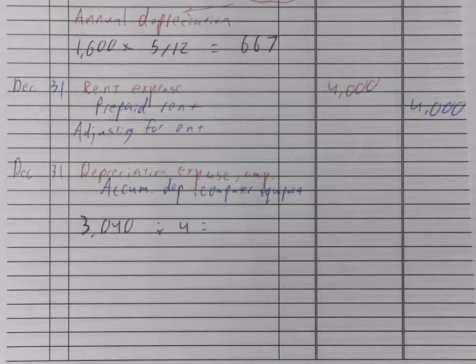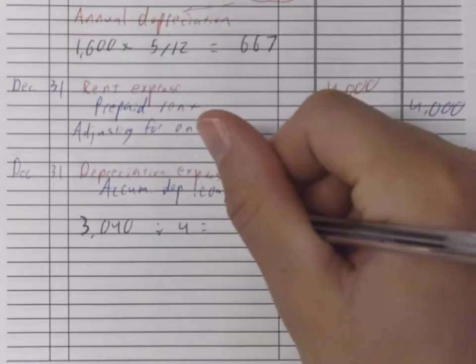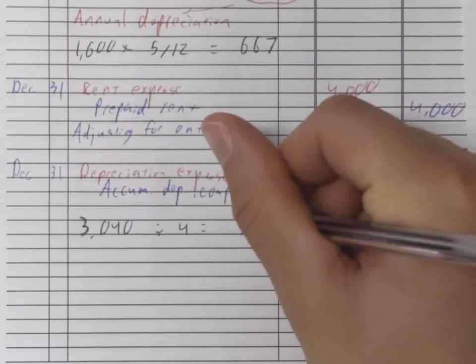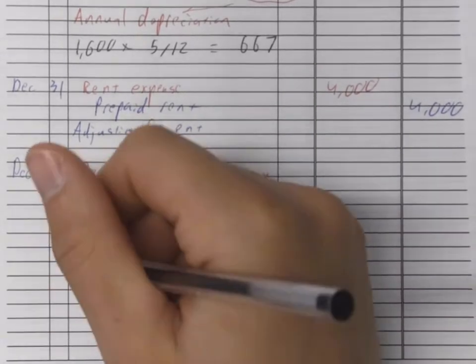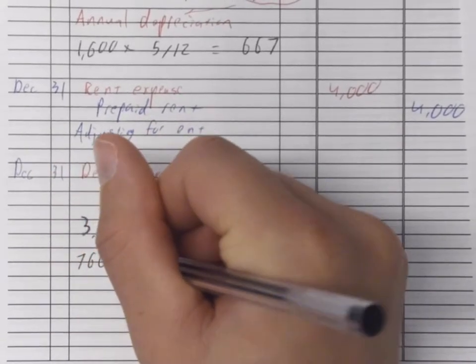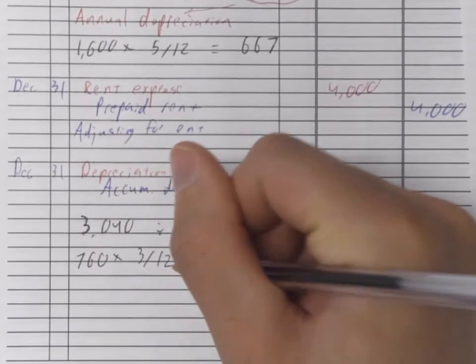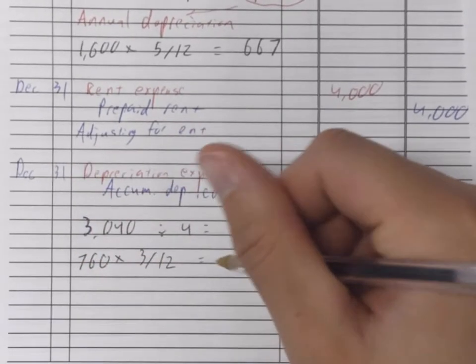760. All right. Can somebody let me know what 3,040 divided by 4 is? It's 760. Thank you. So that's our annualized rate. What's 760 multiplied by 3 over 12? 190.